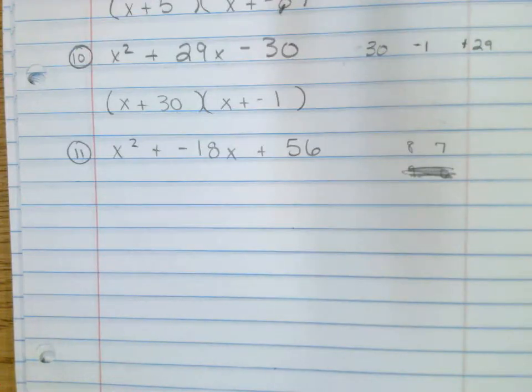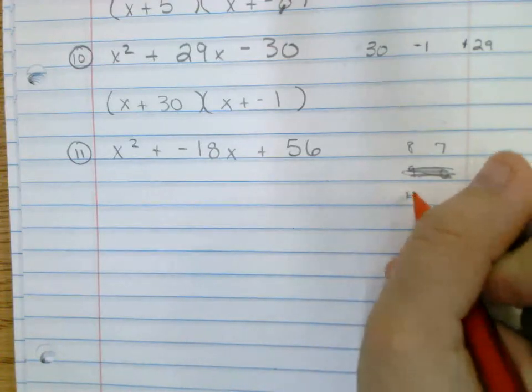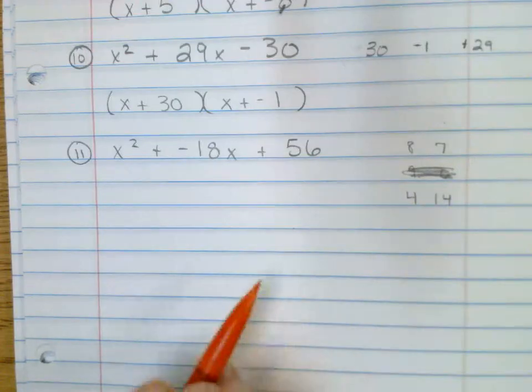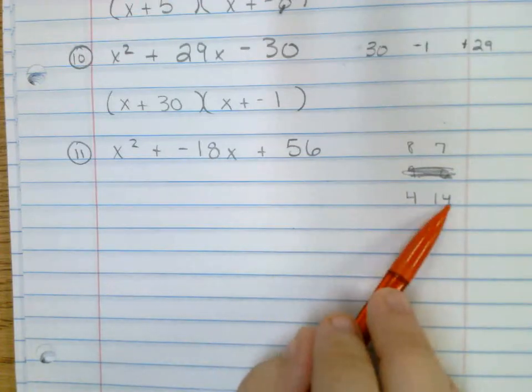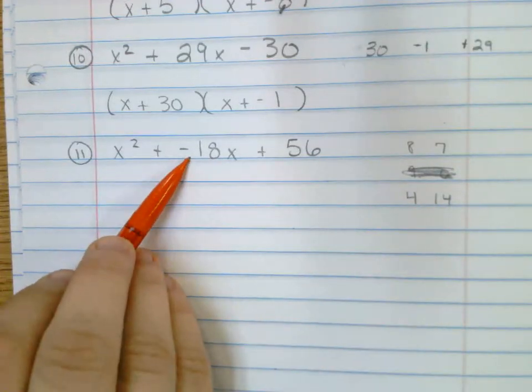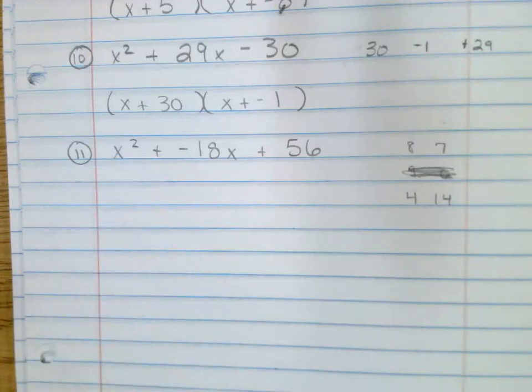4 goes into it. So I do 56 divided by 4. It goes into it 14 times. So I've got 4 and 14. But I know that's why you have to start punching stuff into your calculator. Well, my algebra book's on my calculator, so they walked off somewhere.